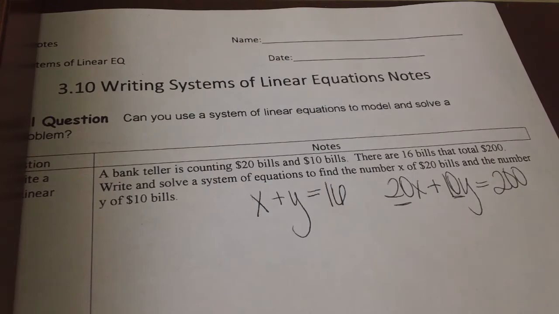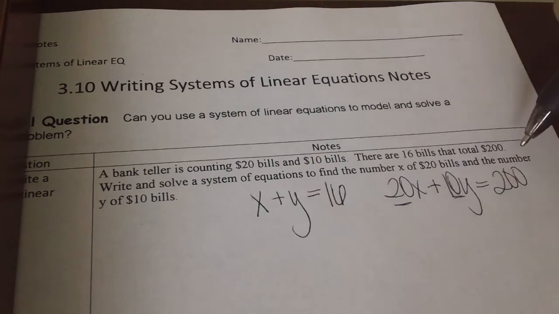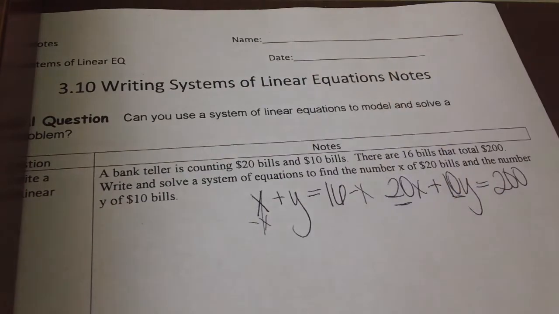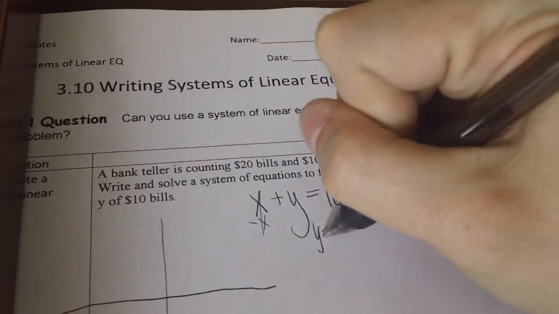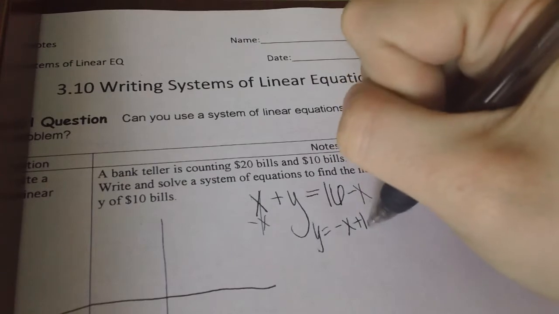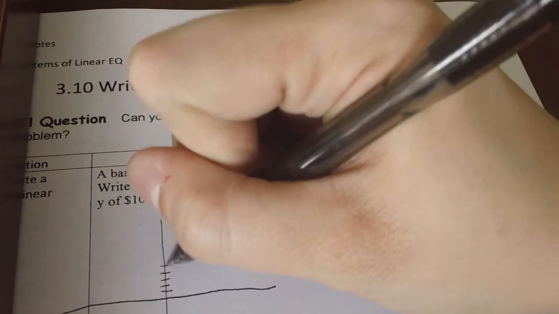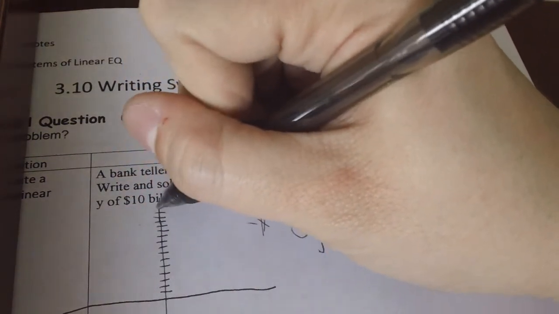So now we need to solve our system of equations to find the number of $20 bills and $10 bills. And we can do that by graphing. So if I subtract x here, I'm going to have y equals negative x plus 16. 1, 2, 3, 4, 5, 6, 7, 8, 9, 10, 11, 12, 13, 14, 15, 16.